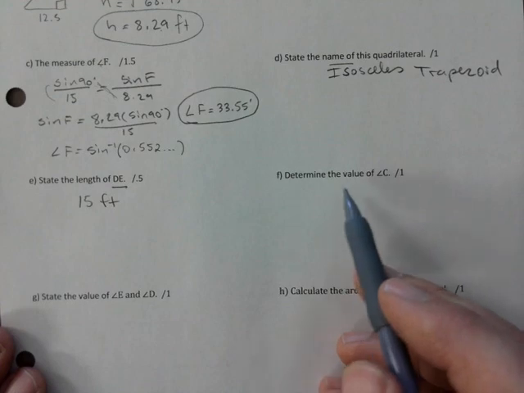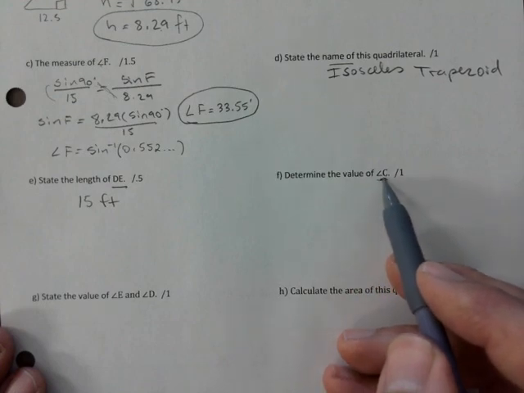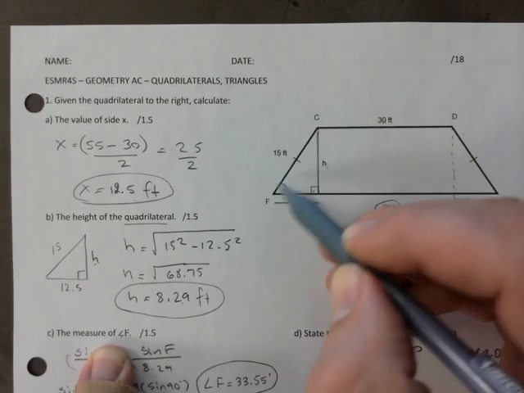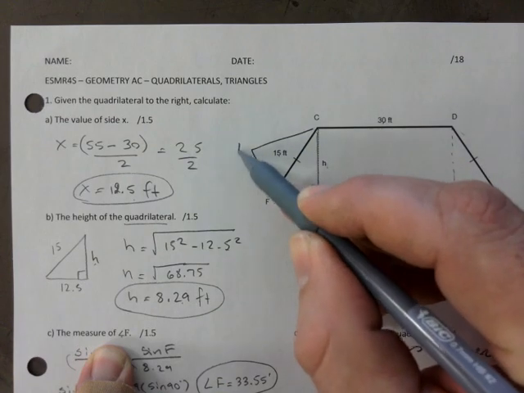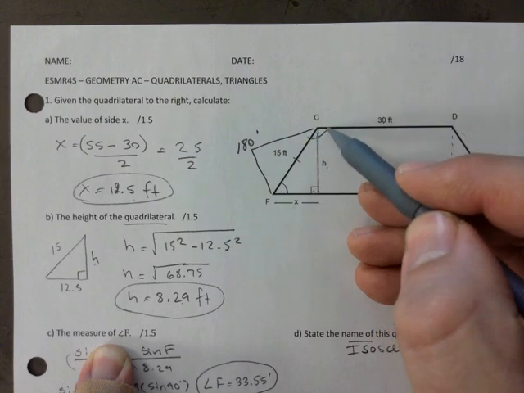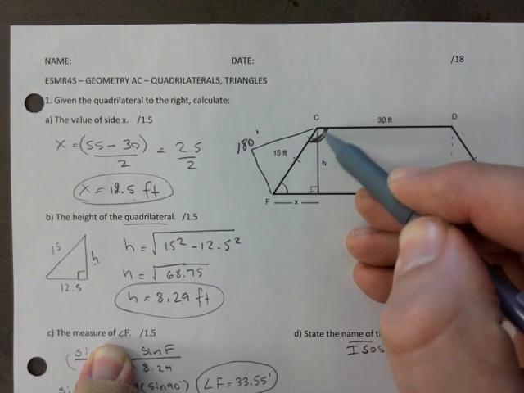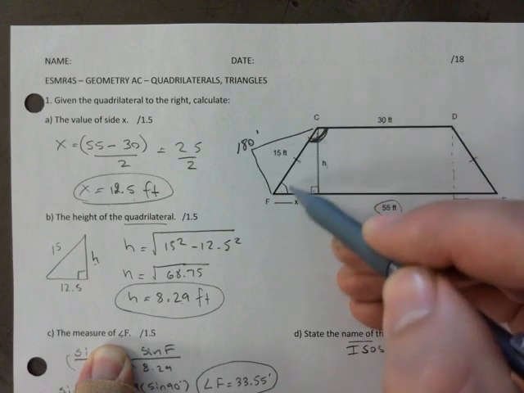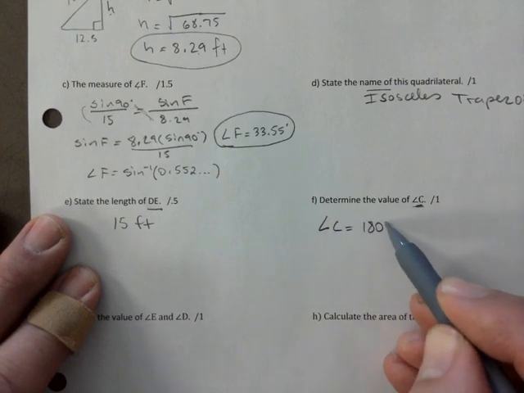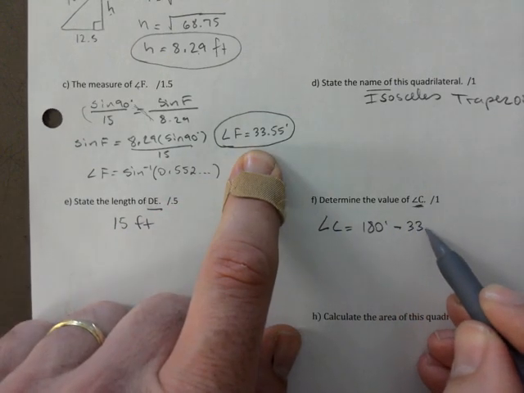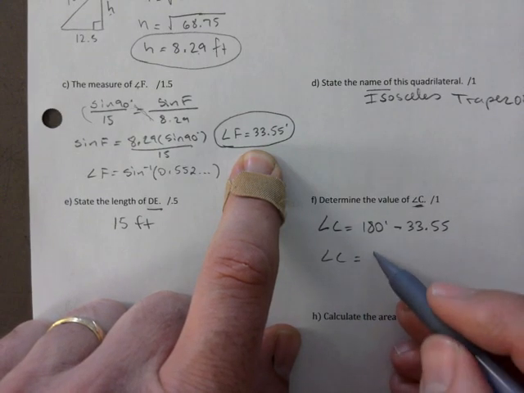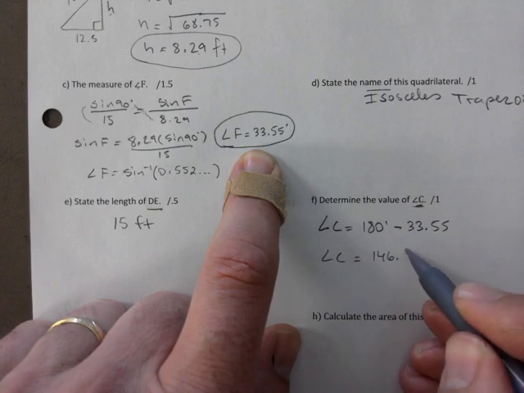Okay. Calculate the value of angle C. You should realize that C and F, there's a relationship between these two angles. Remember, I told you to do that in your notes. So C is talking about the whole thing here. And C and F are supplementary. They add up to 180. So I'm just going to say that angle C is 180 minus 33.55, and that is 146.45.